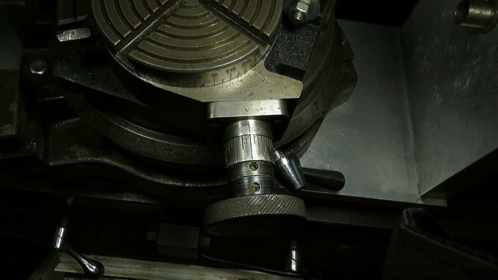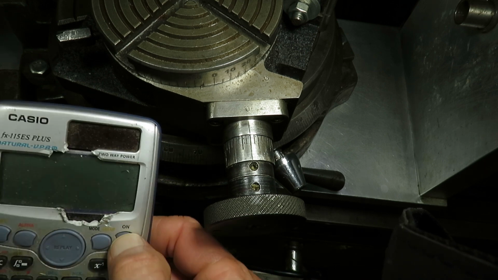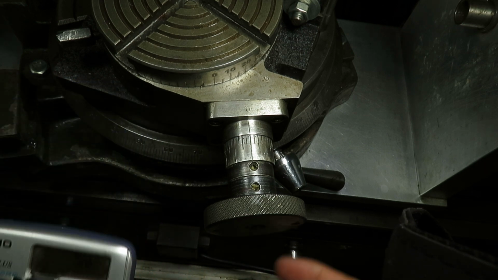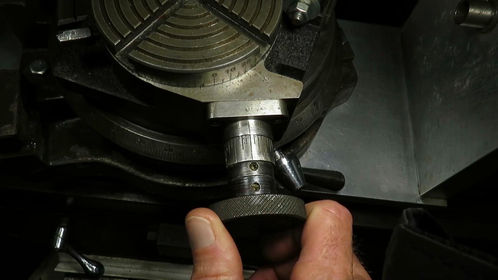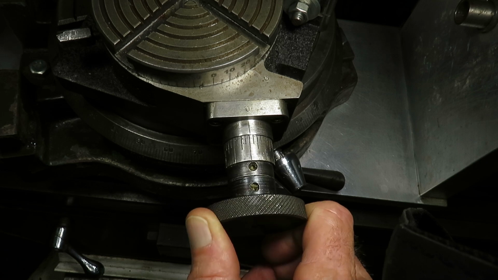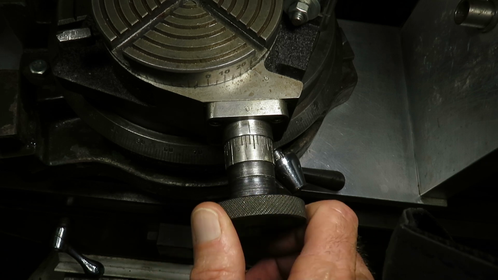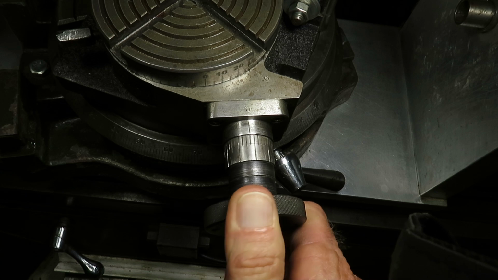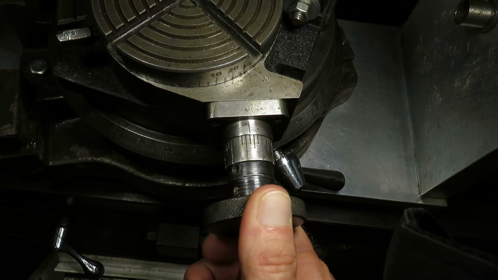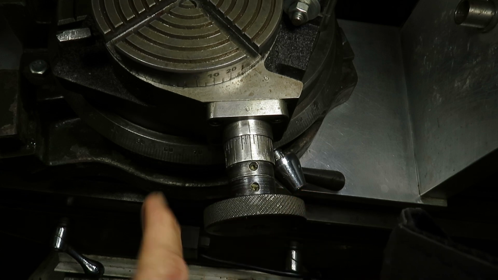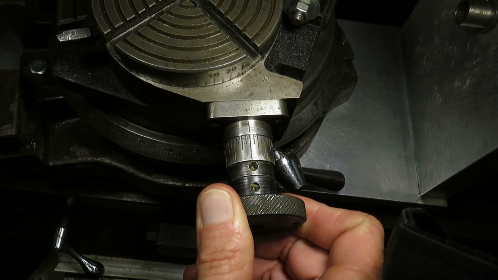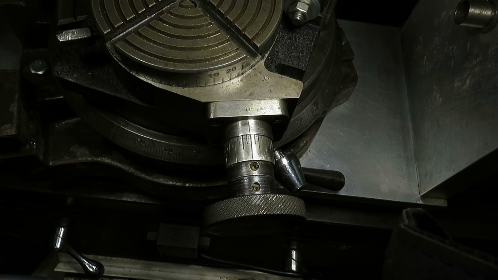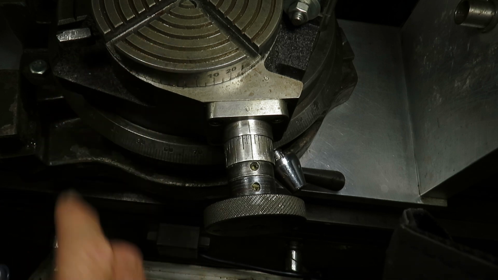If I went 1 turn with this dial, there would be 40 tick marks that went past the pointer right here. 40 tick marks, and I have to do that 36 times to make 1 revolution of this table.